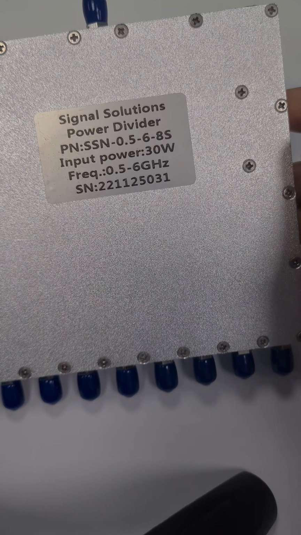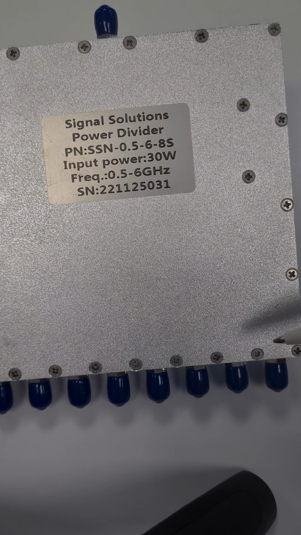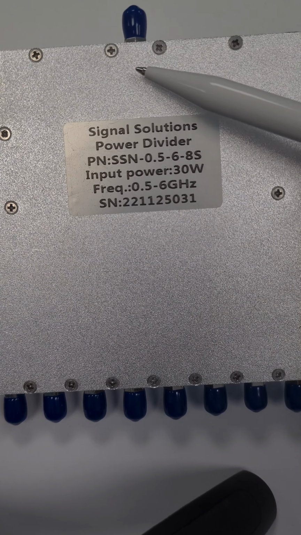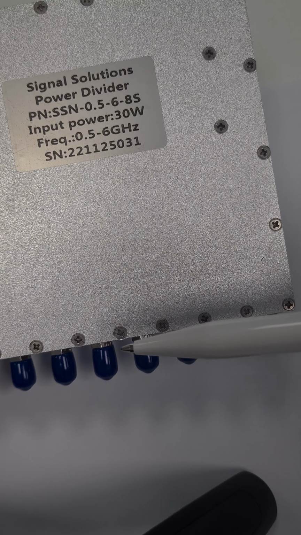Another one is this one that has 8 outputs. That's a very big one, 8 outputs. So you can see how just 1 signal is coming, and it is all splitting into 8 parts.